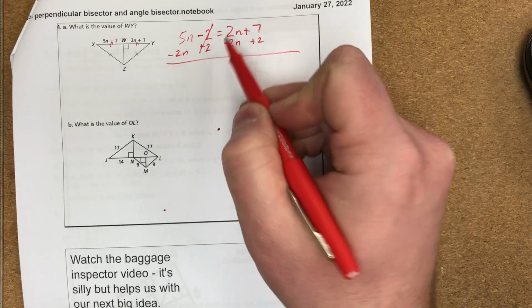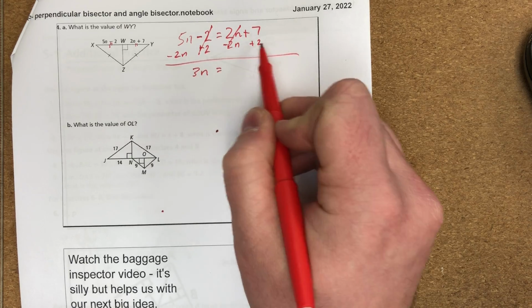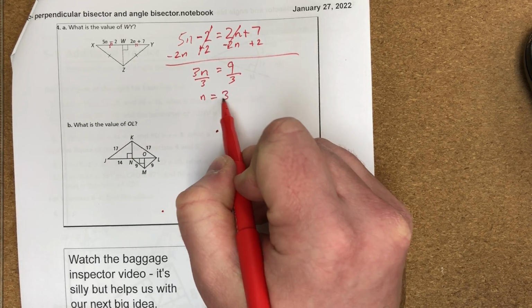So when I do that, that cancels, that cancels. 5 minus 2 is 3n. 7 plus 2 is 9. Now I'll just divide by 3 and get n is equal to 3.